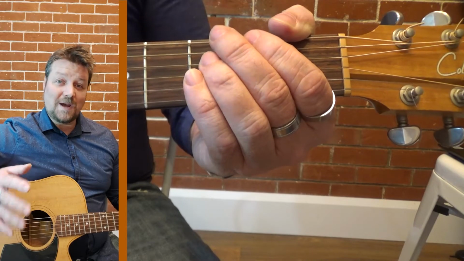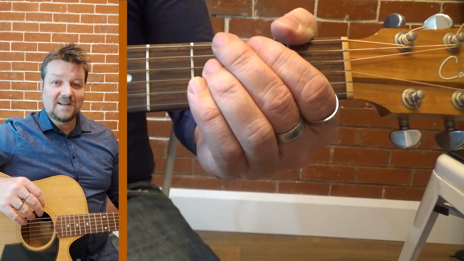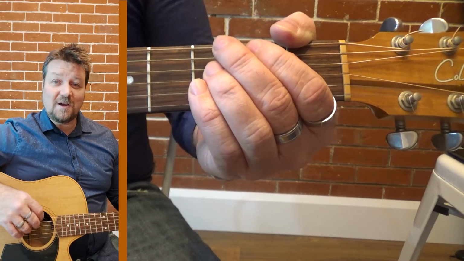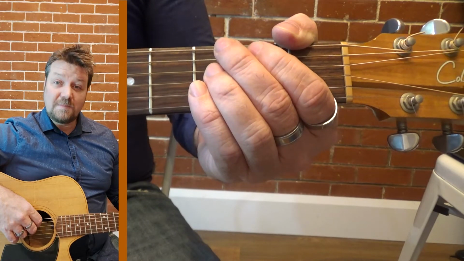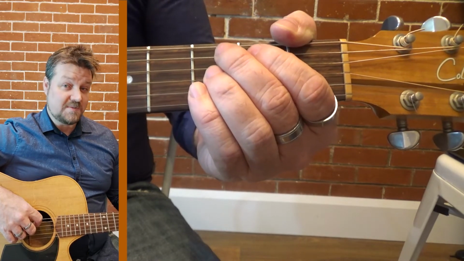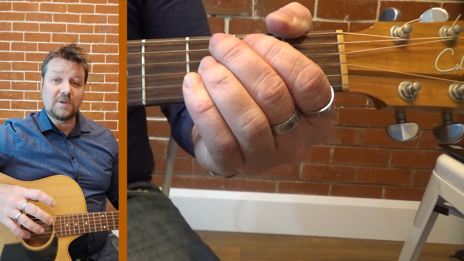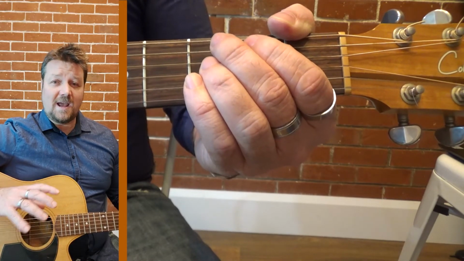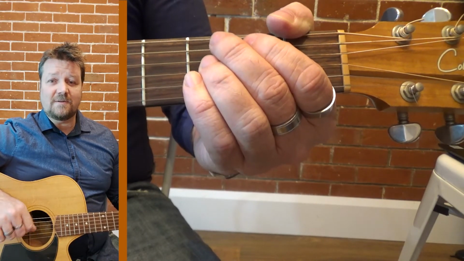Now going backwards in the alphabet can take a bit of practice, but give it a go. And look, memorize those notes, memorize where they are on the fretboard. They're going to help you a lot with just about every part of learning guitar that there is.